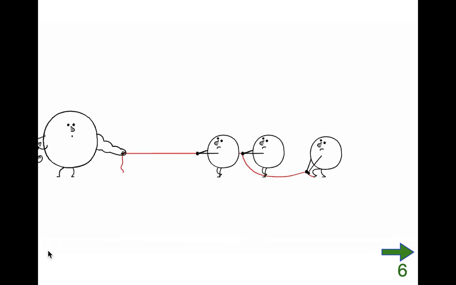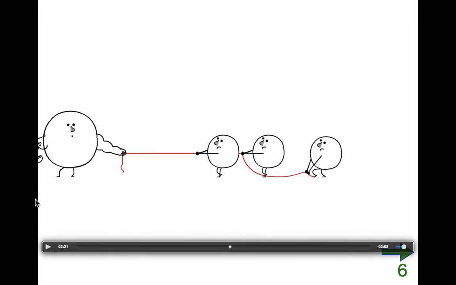Van der Waals forces is a term that IB no longer uses. We just use dispersion forces.